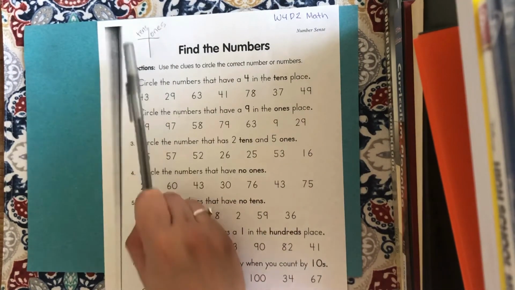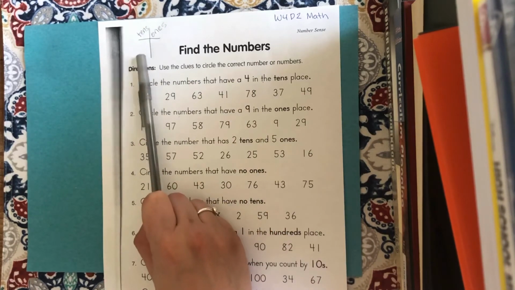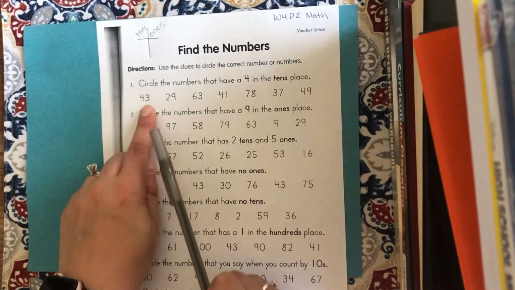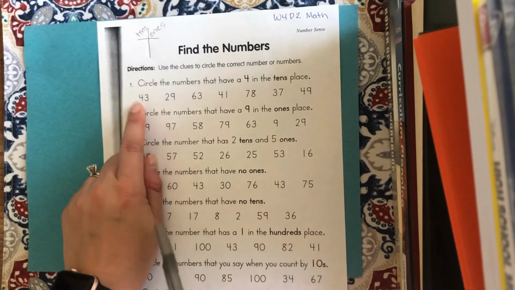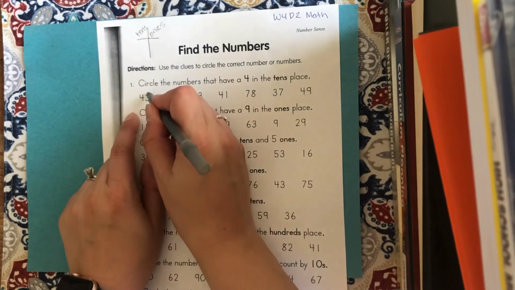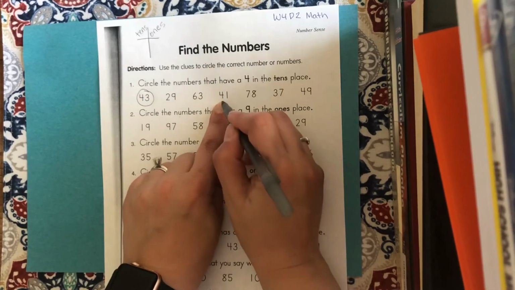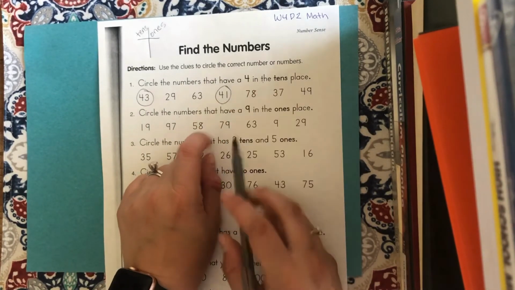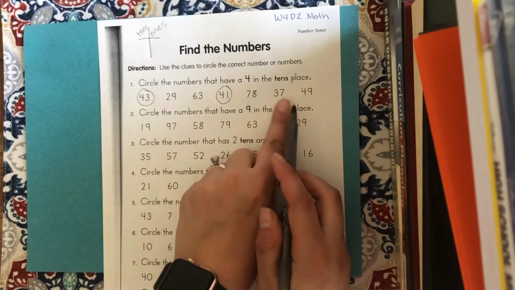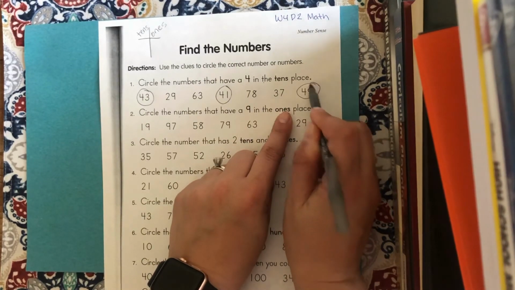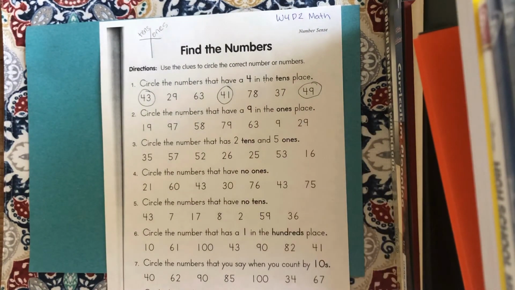So you're finding a 4 in the tens place. That's going to be that first digit. And then the second digit is the ones. So this has a 4 in the tens place, 43. Let's find another one. 41 also has a 4 in the tens place. Let's see if we can find another one. And 49 has a 4 in the tens place. So that's how you would complete that activity.